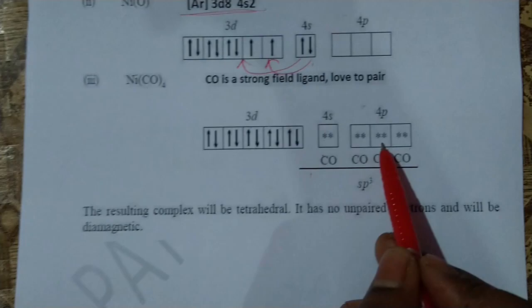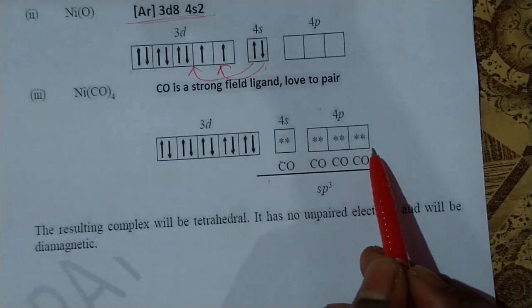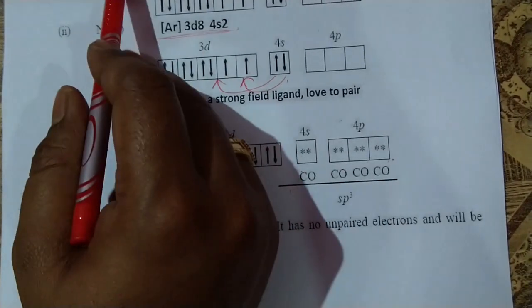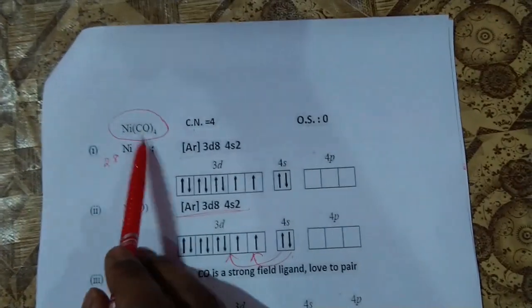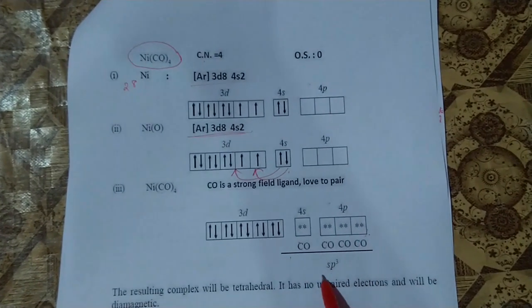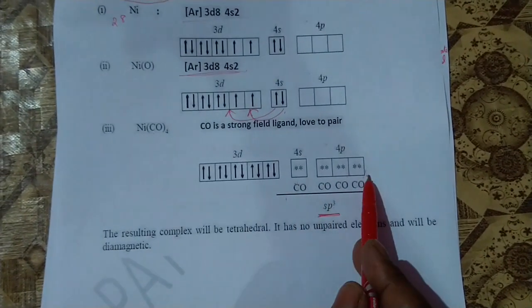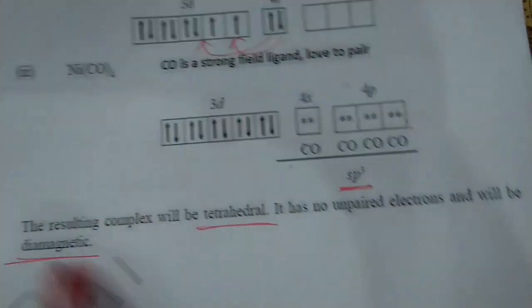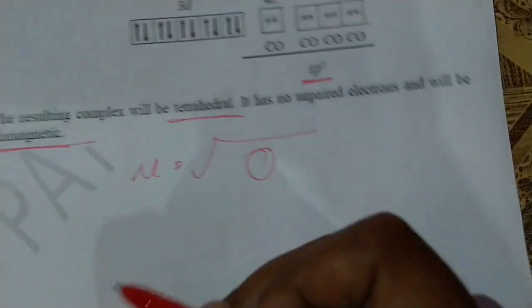So these 3 plus 1, 4 empty orbitals, are filled by the carbonyl ligand, which is monodentate, so it gives only one pair of electrons each. So 1 2 3 4. The hybridization is sp3. Fully paired, so it is diamagnetic. The shape is tetrahedral, diamagnetic, and the magnetic moment is 0.